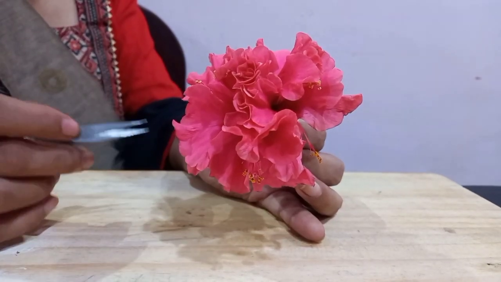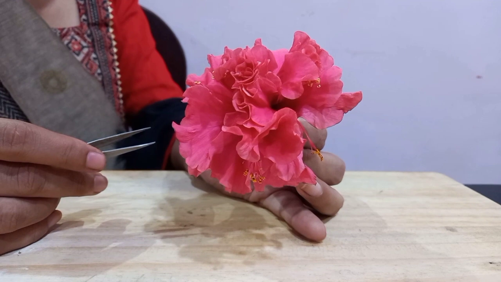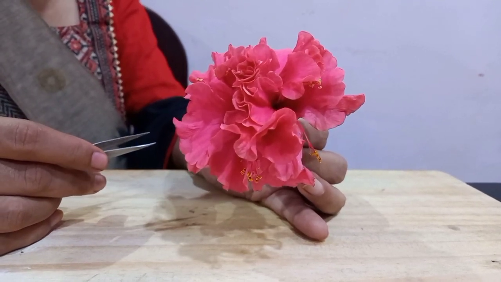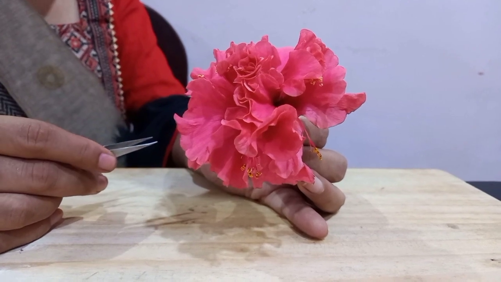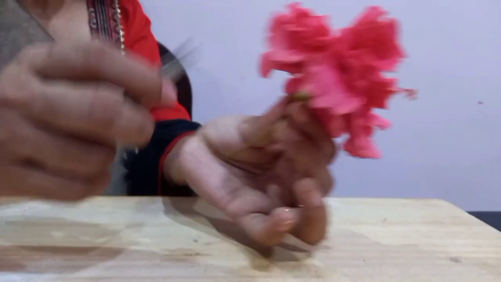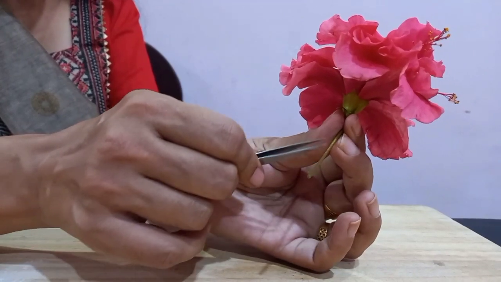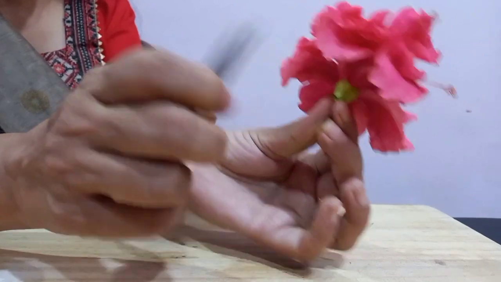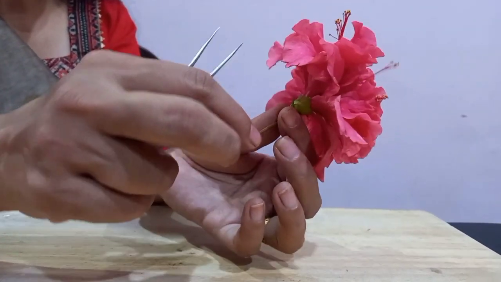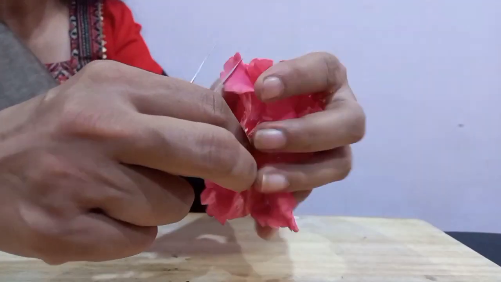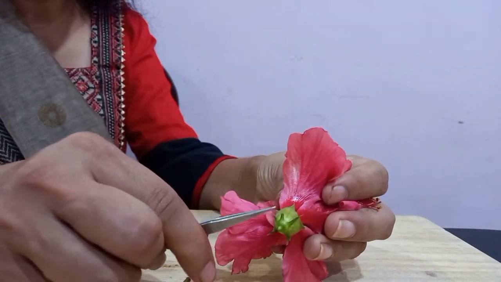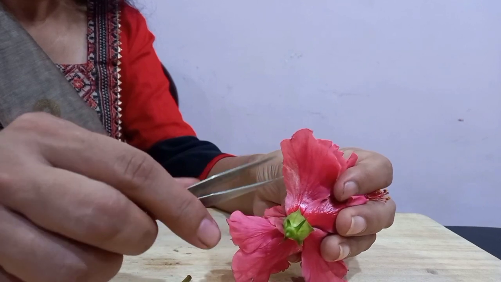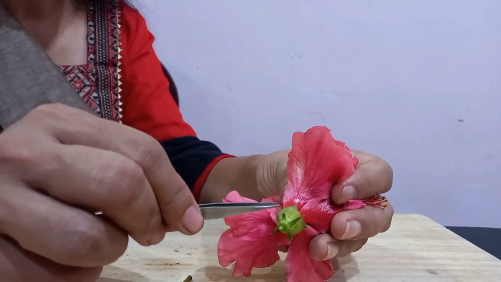This is a hibiscus flower, popularly known as the China rose, also known as the gulmohar flower. Let us have a look at the various parts of this flower. The stalk through which the flower is attached to the main plant is known as the pedicel. If I remove the pedicel, you can see these green colored structures here. This is the epicalyx and this is the calyx.